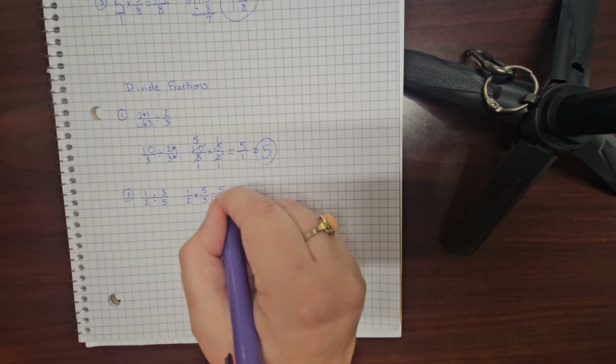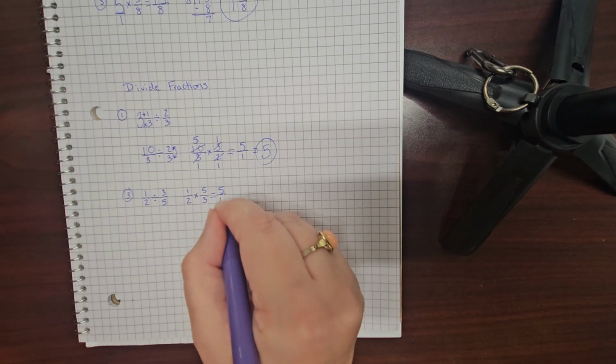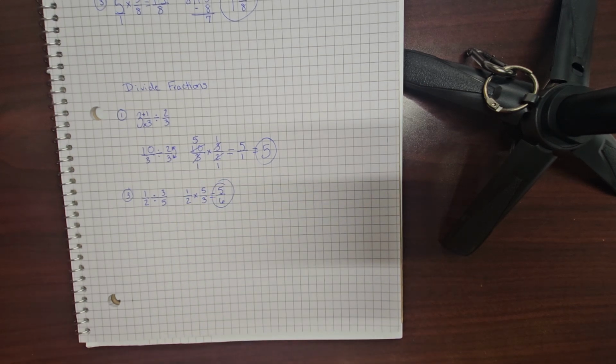1 times 5 is 5, and 2 times 3 is 6. And that's it, because 5 and 6 only have 1 in common. So it's as simple as it's going to get.